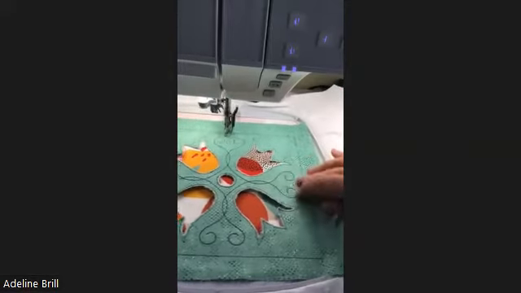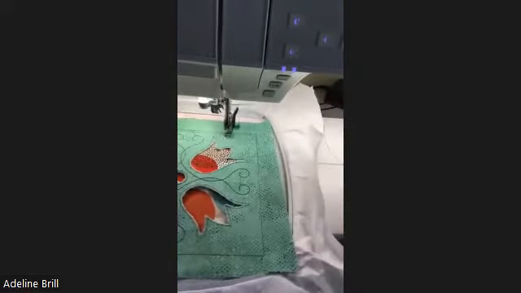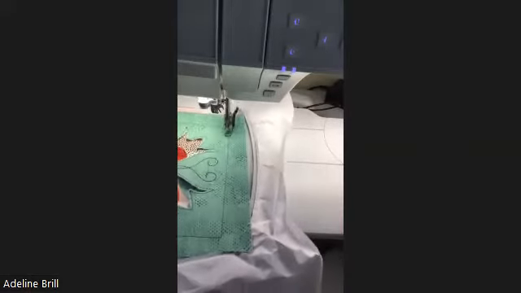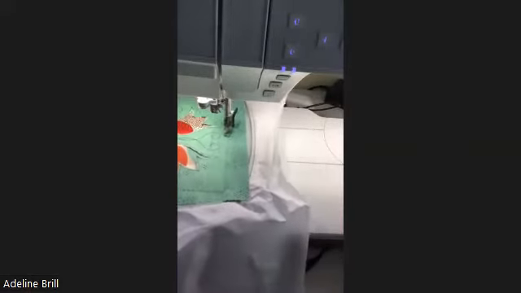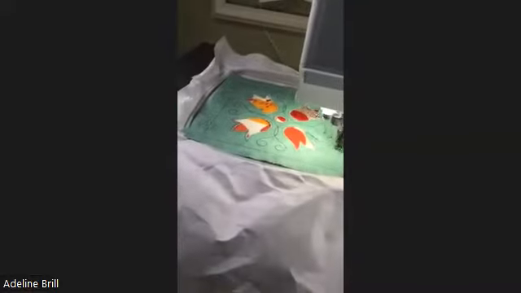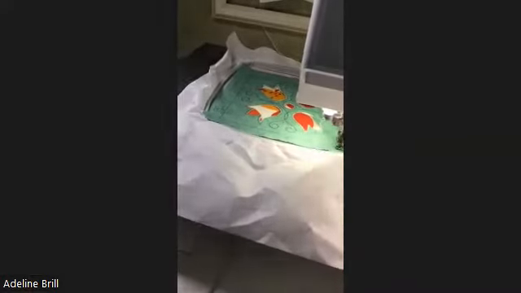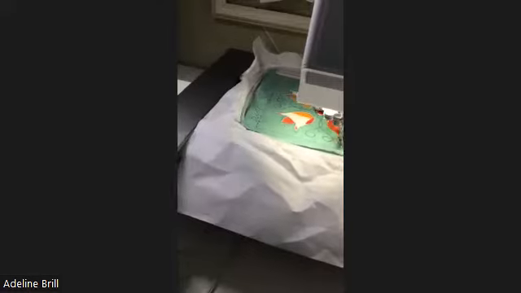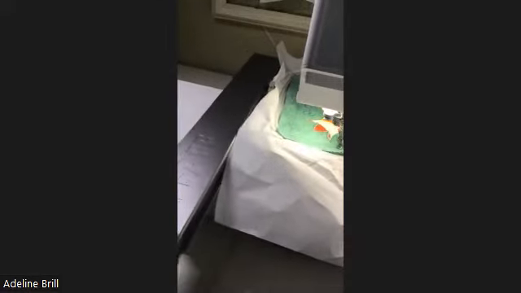And if you want, at that point, you can remove some of the tape. But do you see how that bastes right inside that basting line? That's why I basted originally around the hoop and not around the design.